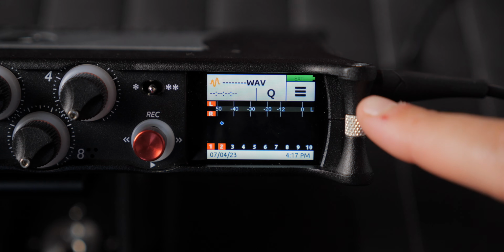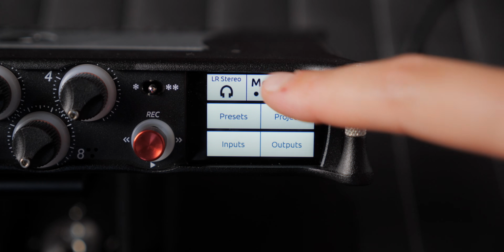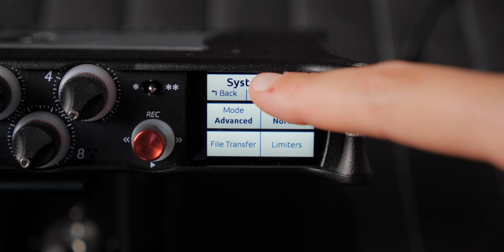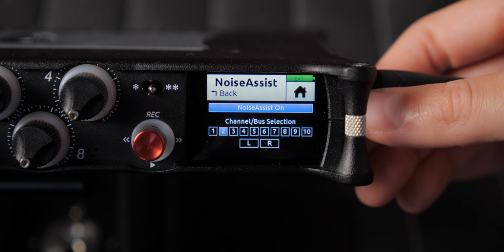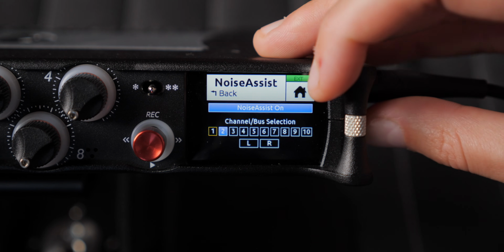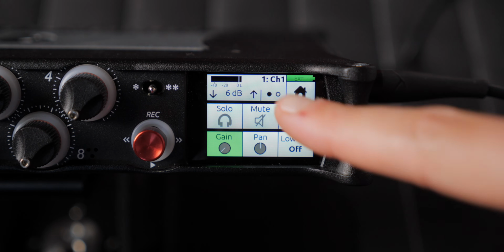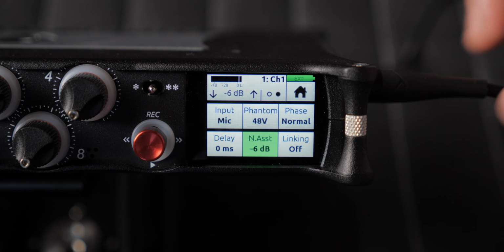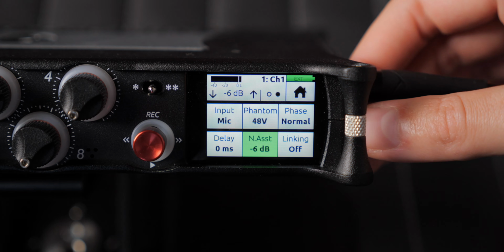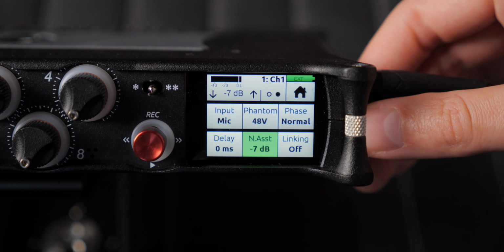So let me switch back over to the boom microphone. Okay, now we're on the boom microphone again. Notice that we can hear a lot more of that fan, that air filter. Let me go ahead and turn NoiseAssist on for the boom microphone again. So again, I come into the system menu, go to the NoiseAssist menu, change it back to input number 1. Now I can come into that channel menu, and let's turn on NoiseAssist to -6 dB. So there's a little example there.